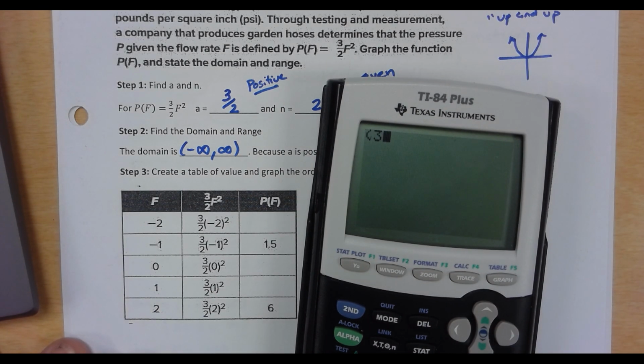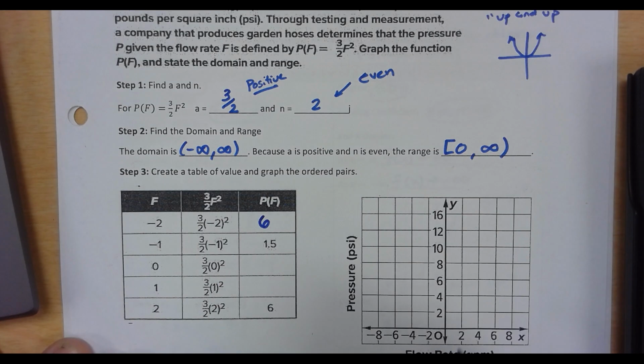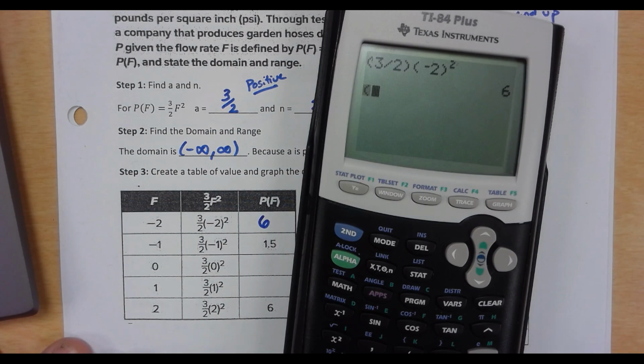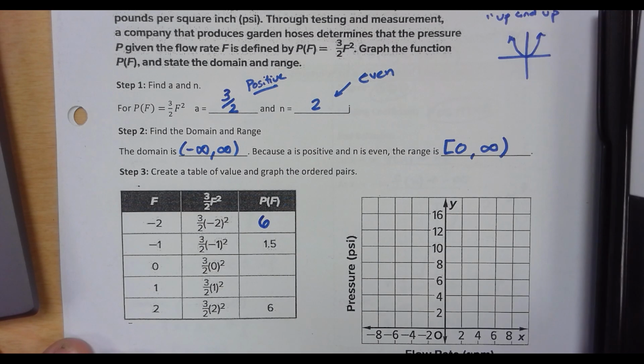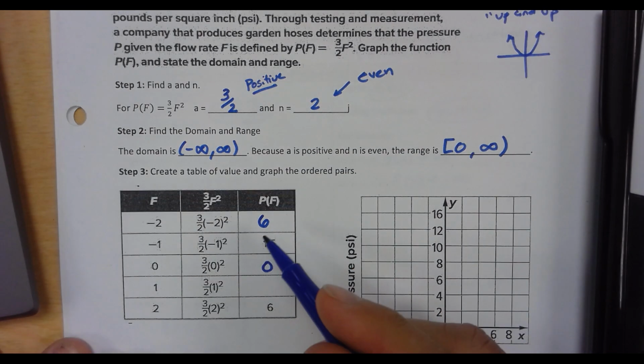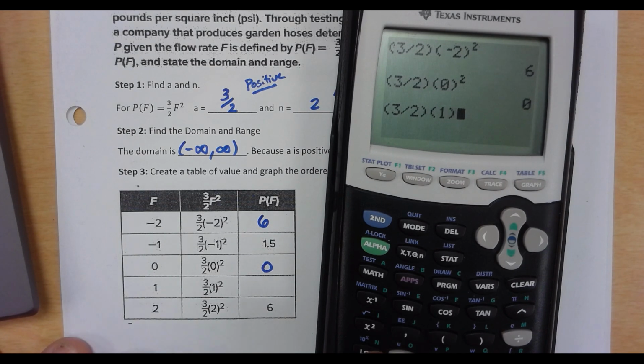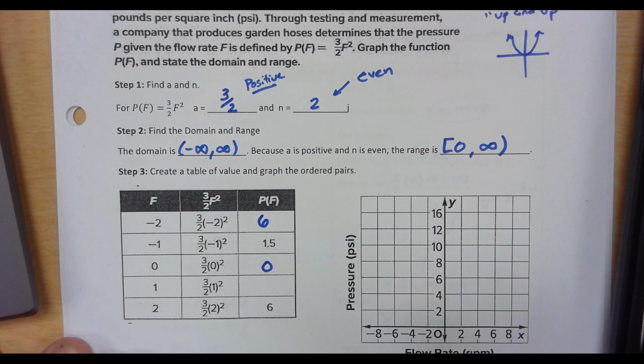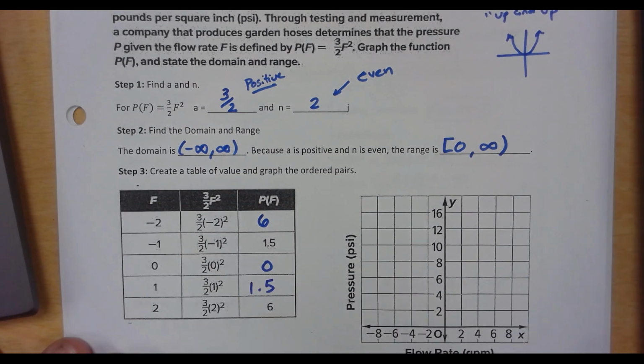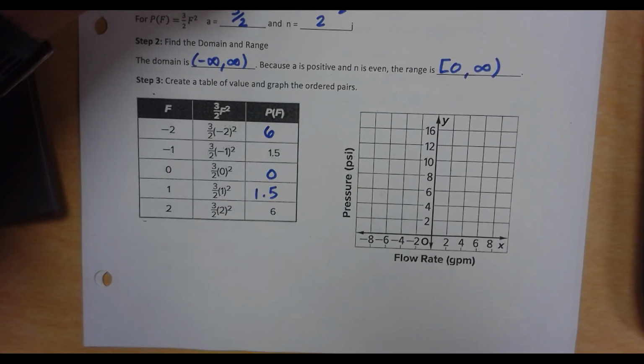If I want to do 3 over 2 times negative 2 squared, I would just put it in like that. Turns out to be 6. Do 0 next. 3 over 2 times 0 squared. 0, no surprise there. We already got 1.5 given to us, that's great. Let's do the next one. 3 over 2 times 1 squared, 1.5, and 6. Hey, look, there's symmetry here. That's cool. So let's graph it.